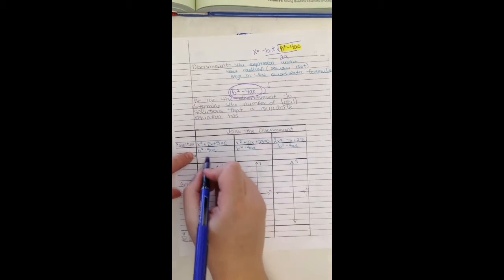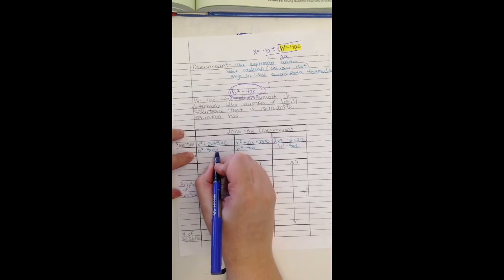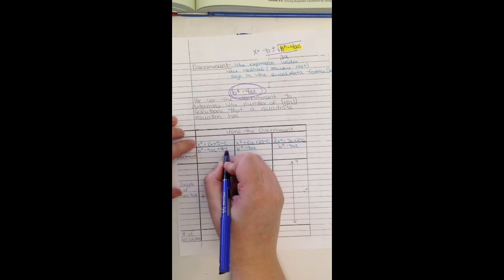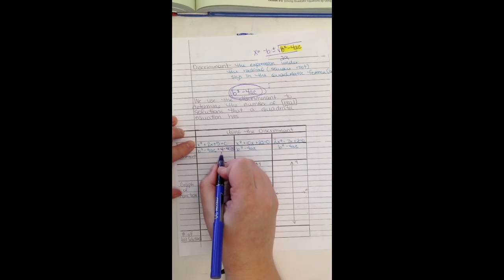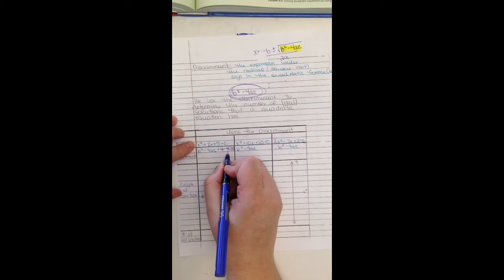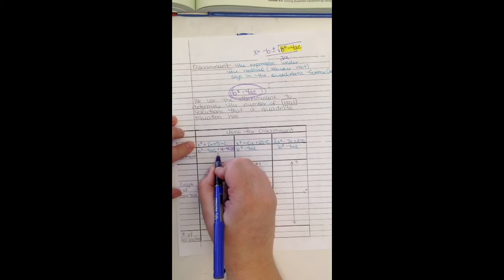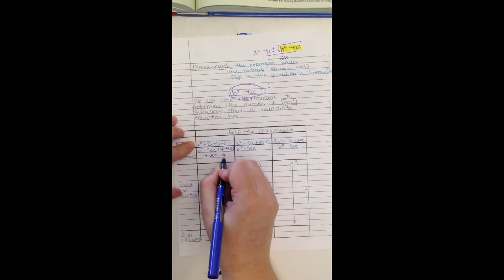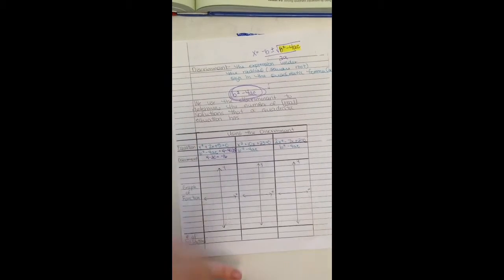Okay, so b is 2, so I have 2 squared, or 4, minus 4 times 1 times 5. So I have 4 minus 20, which gives me a negative 16. But remember that this goes underneath of the square root sign, and we cannot have a negative number under the square root sign.